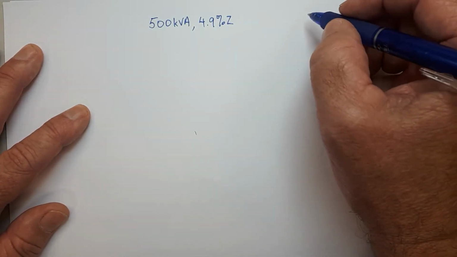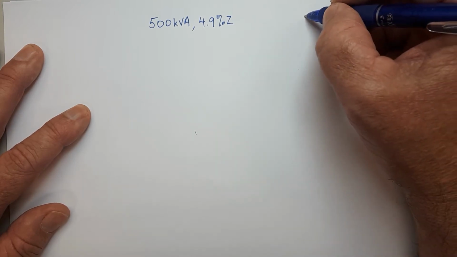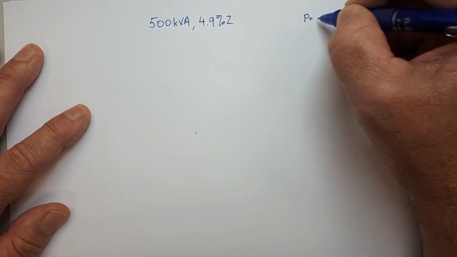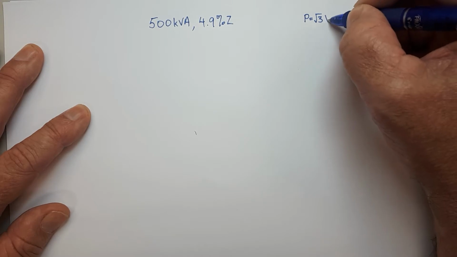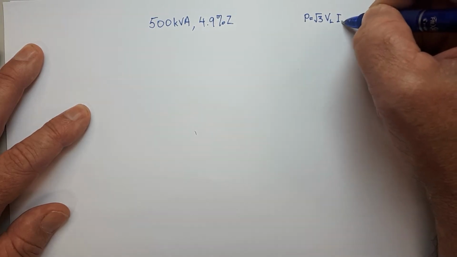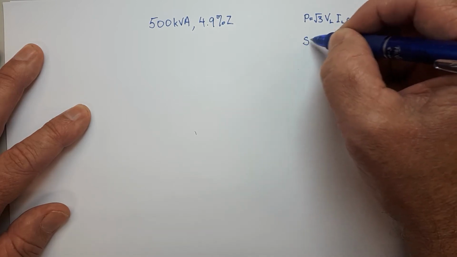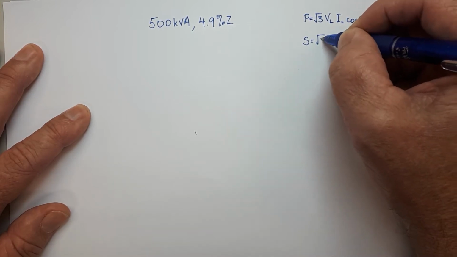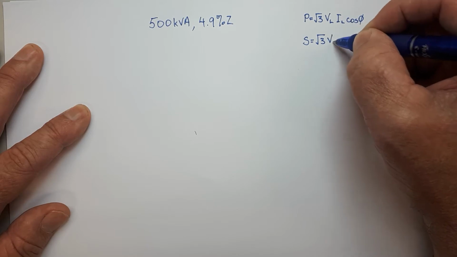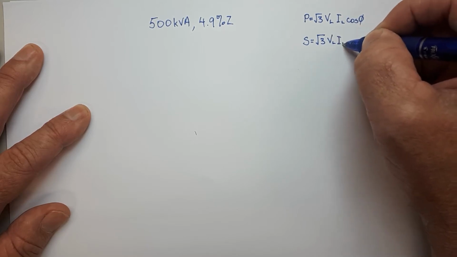Well, you might remember from 2A this formula: P equals root 3 VL IL times the power factor. And also S equals root 3 VL IL.